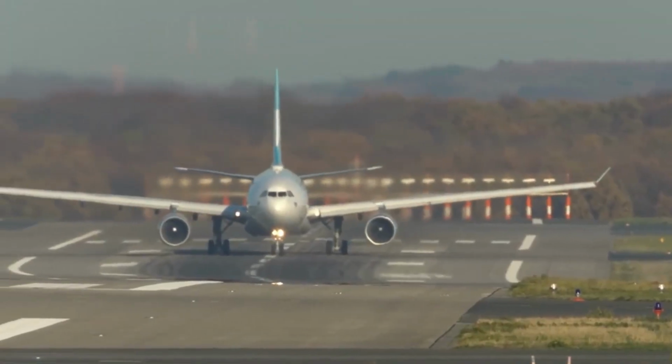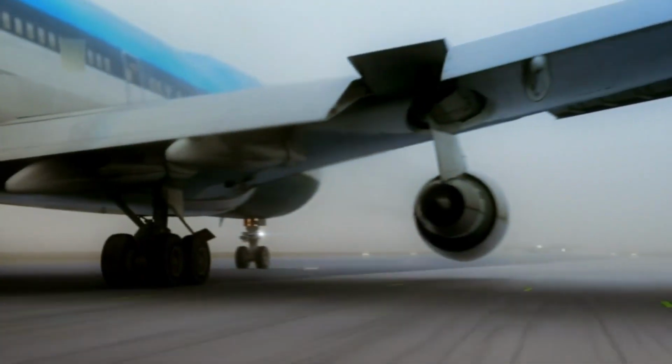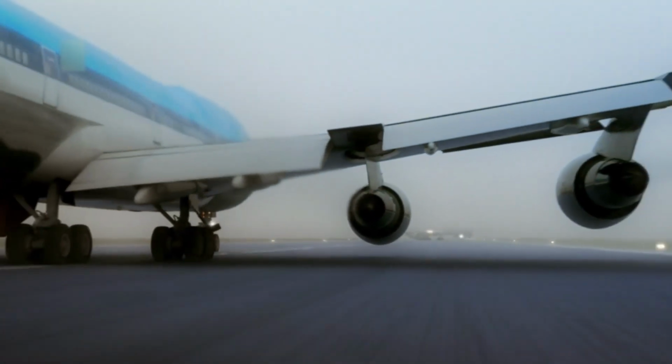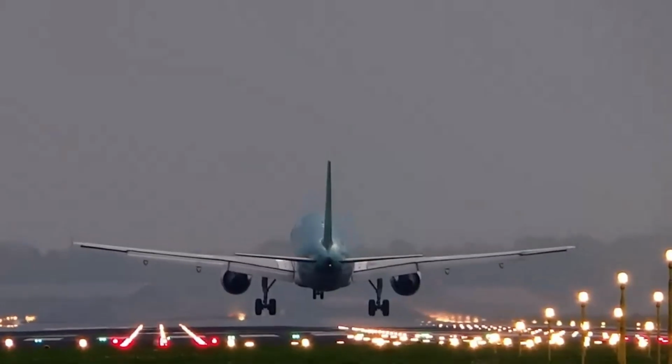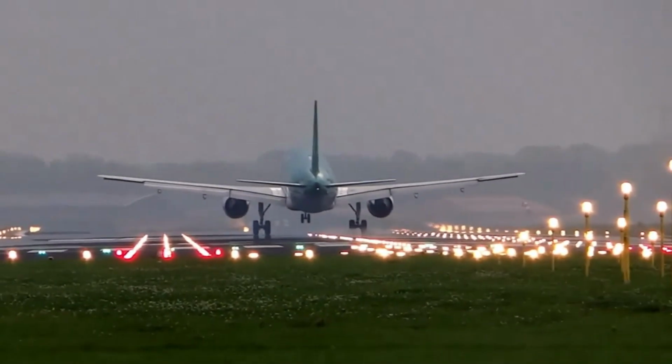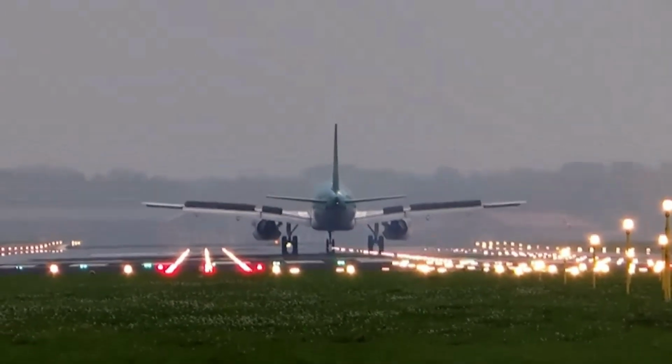From flaps and slats that boost lift, to spoilers and speed brakes that keep it under control, and special features like winglets, canards, and wing fences, every part of an aircraft's wing is designed with purpose. These innovations not only make flight safer, but also more efficient and more capable than ever before.